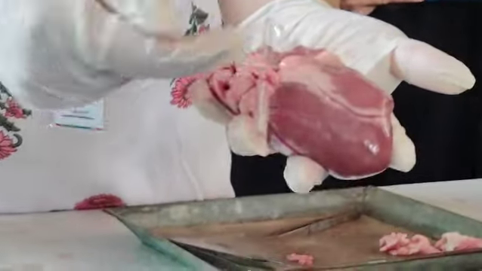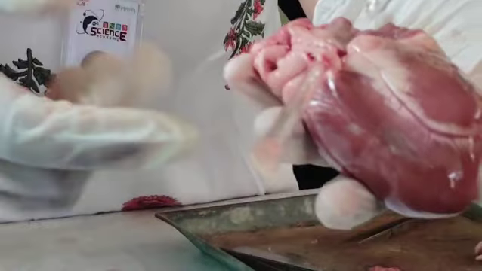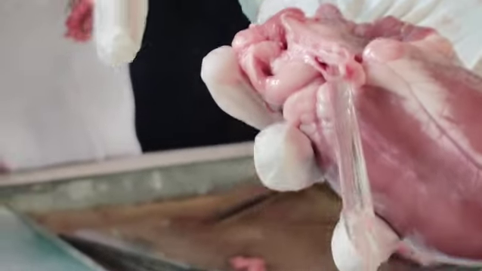Sorry. Coming from the bottom, this is the inferior vena cava. Coming from the top is the superior vena cava. Okay.